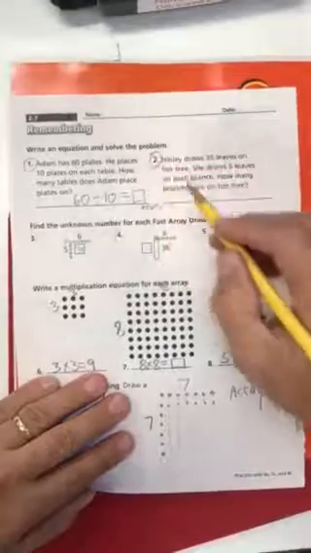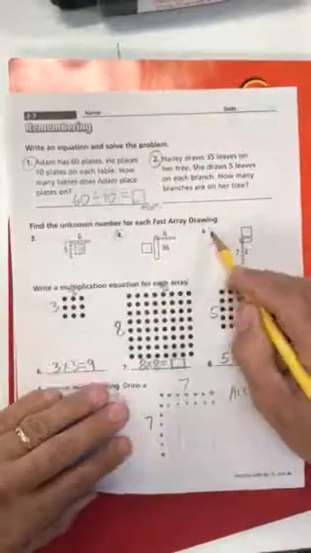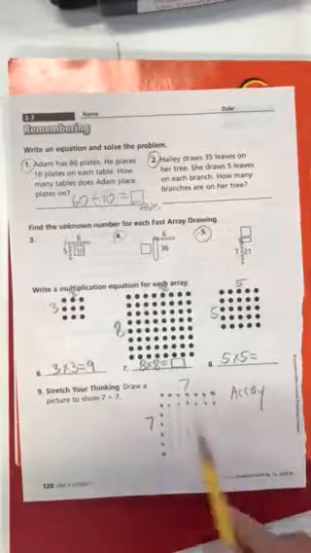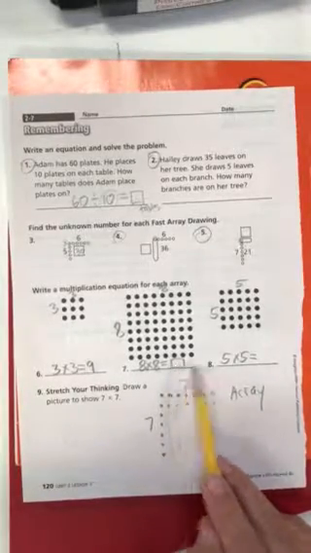All right, so do 2, 4, 5, and the rest of these 2 array problems.